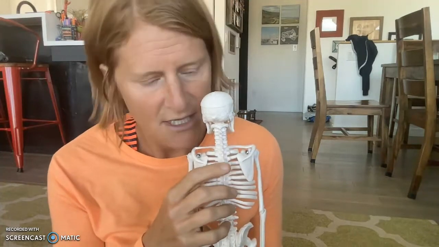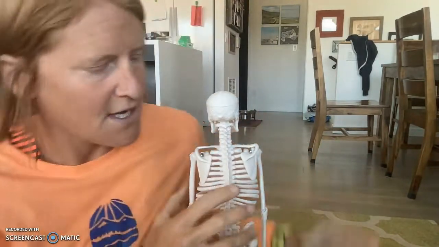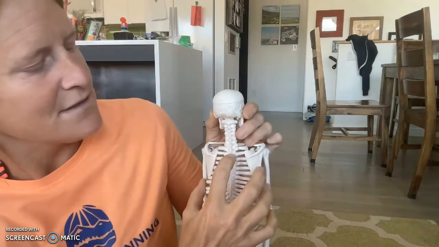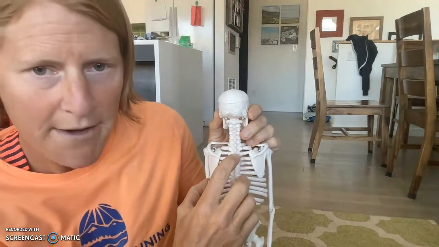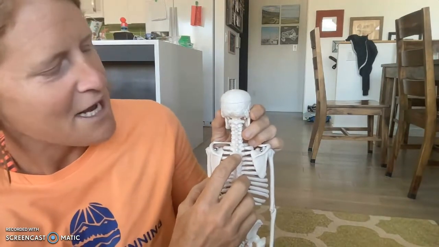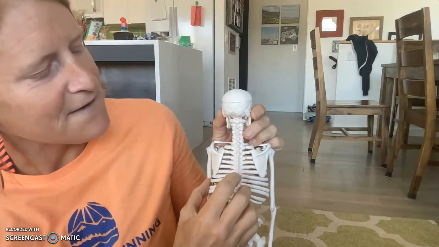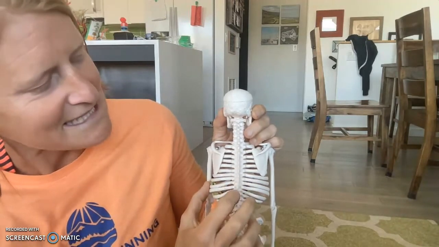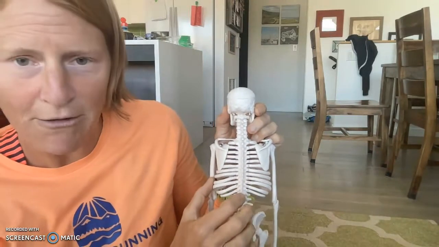The thoracic vertebrae, and there are 12 of those. The thoracic vertebrae have facets to connect to the ribs, which we'll get to in a second. So we'll start with T1, or the first thoracic vertebra. T2, T3, T4, T5, T6, T7, T8, T9, T10, T11, and T12.